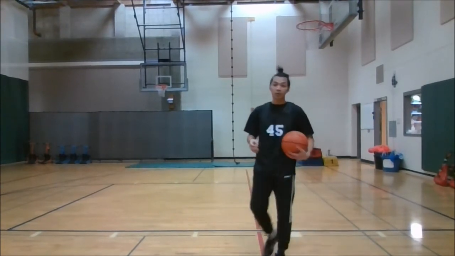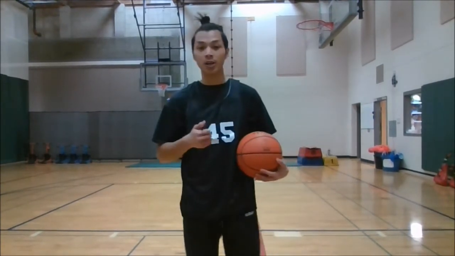Alright, so there you have it. Quick review. Different types of shots. We have our layup, jump shot, free throw, and 3-point shot.